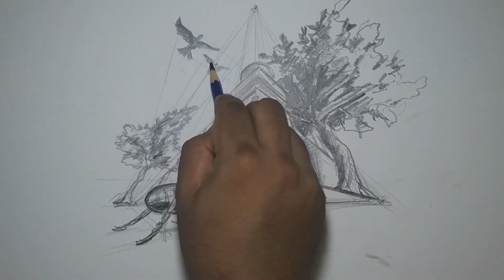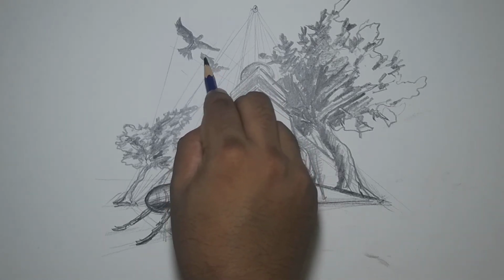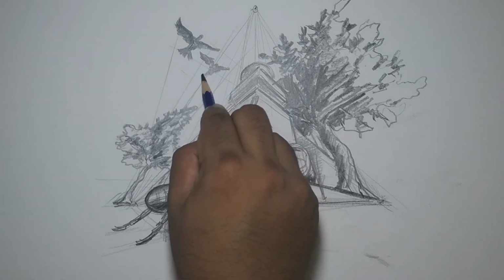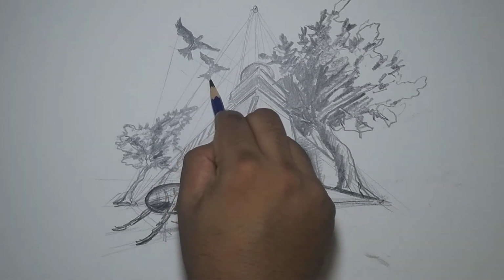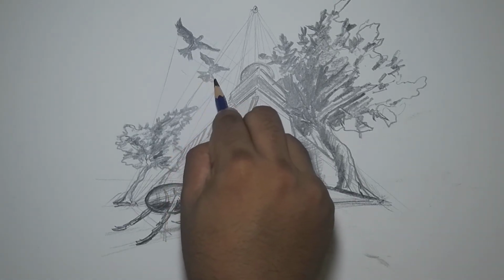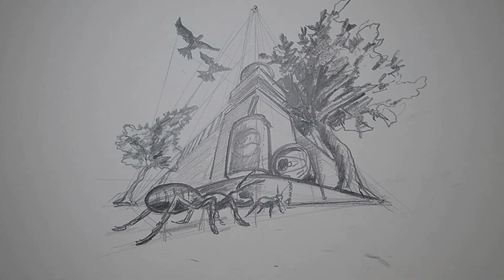While they glide, they always try to keep their tail feathers broad open, if I'm correct. Yeah, that's pretty much it.